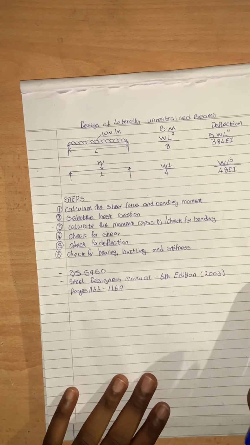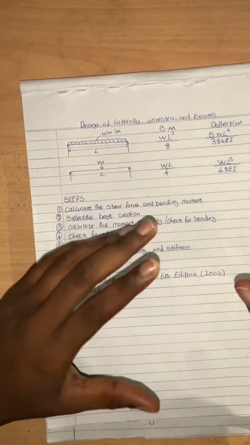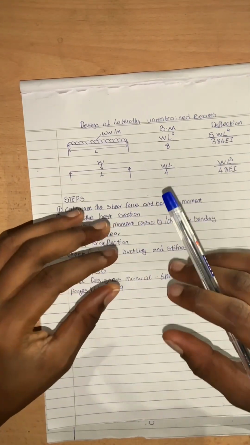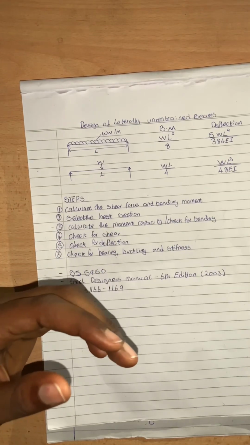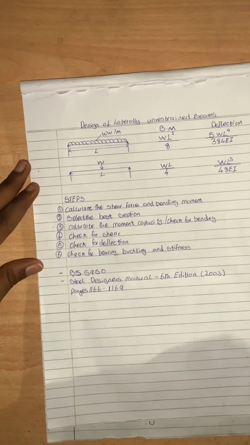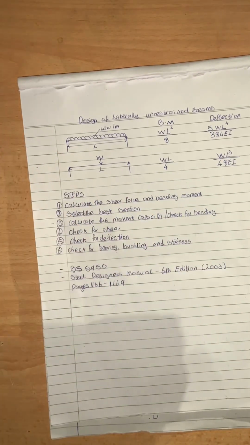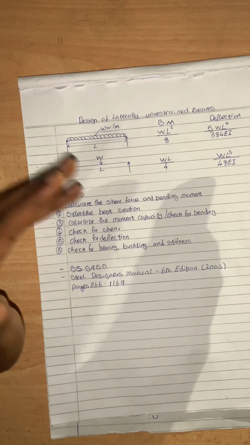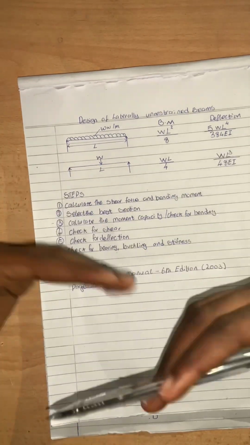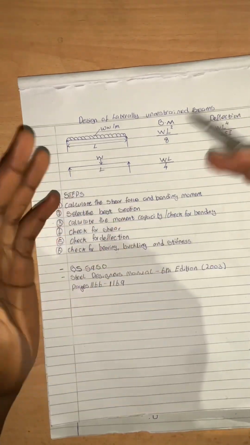So basically today we'll be talking about design of laterally unrestrained beams. Laterally unrestrained beams are beams that are subjected to LTB, I think that's lateral-torsional buckling, and this is under design of steel beam. So quickly I'll be going through the workings and a brief recap of some strength of materials topics, like shear force and bending moment, calculation of reactions.